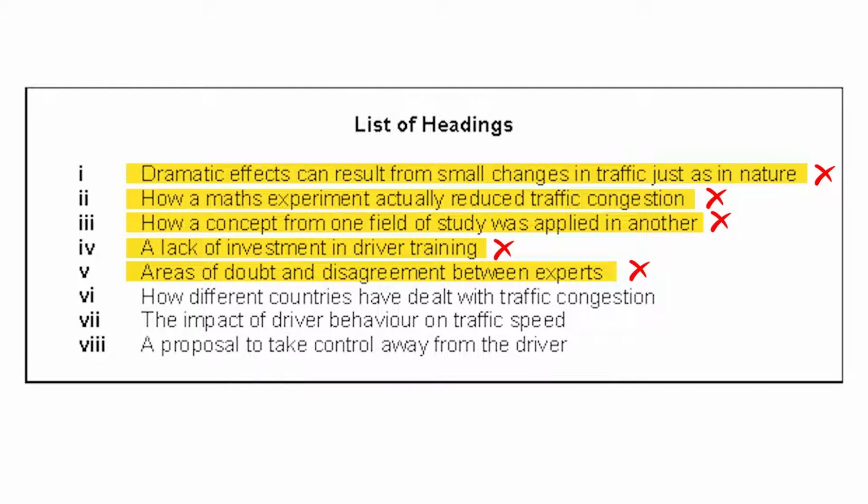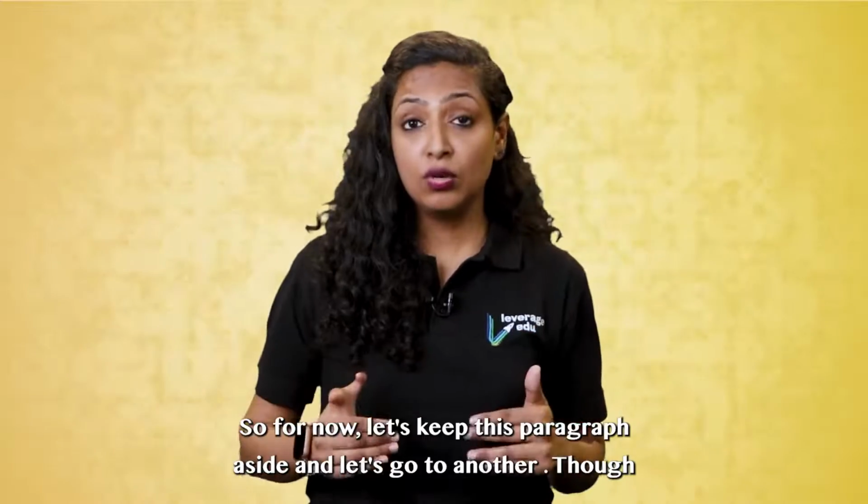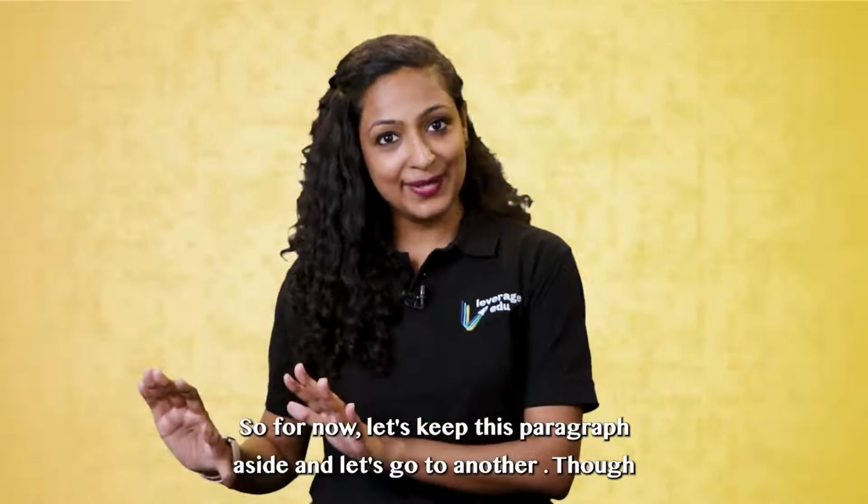Again, nothing is matching. 6. How different countries have dealt with traffic congestion. 7. The impact of driver behavior on traffic speed. And 8. A proposal to take control away from the driver. As you can see, nothing is really matching here from that paragraph. So for now, let's keep this paragraph aside and let's go to another one.